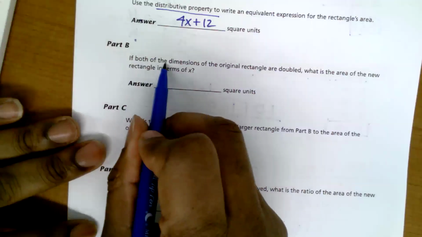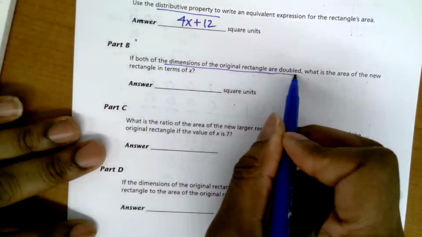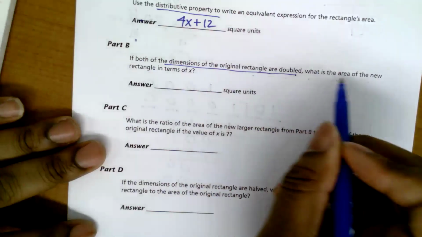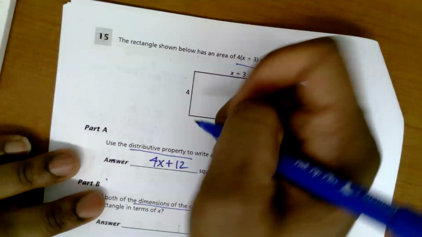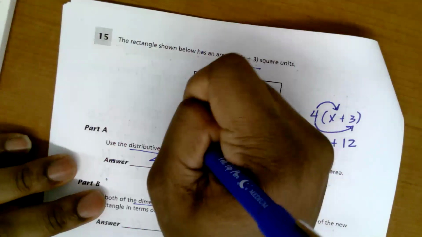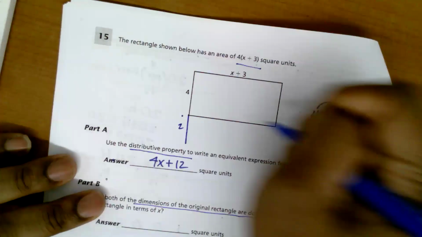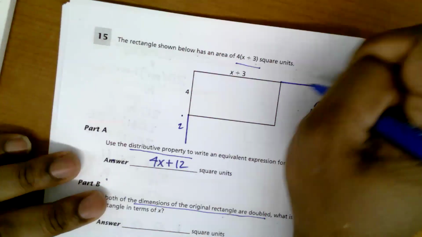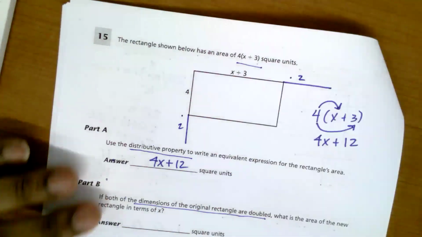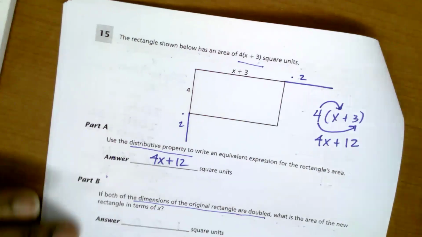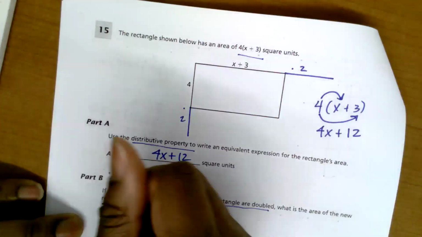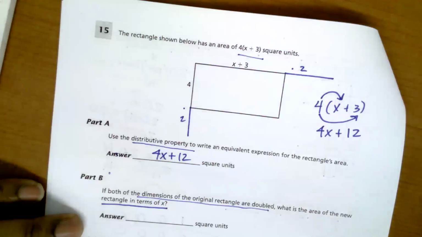If both dimensions of the original rectangle are doubled, what is the area of the new rectangle in terms of x?